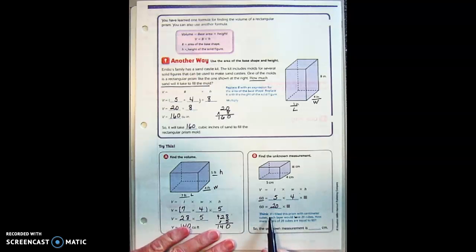Now if we do what they say here and think, if I filled this prism with little centimeter cubes, each layer would have 20 cubes. How many layers of 20 cubes would I have? Well, to find out how many layers of 20 cubes we would have, we need 60 divided by 20. And I know that 2 goes into 6 3 times, so 20 will go into 60 3 times. 3 times 0 is 0, and 3 times 6 is 60, and that leaves us nothing.